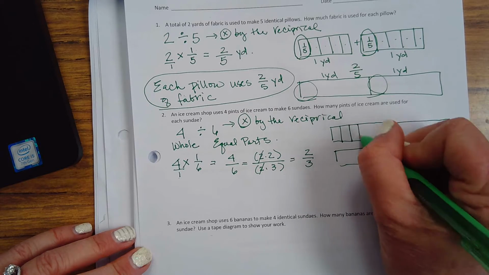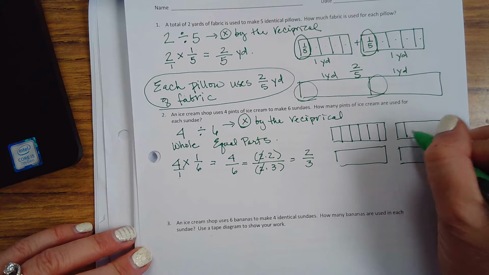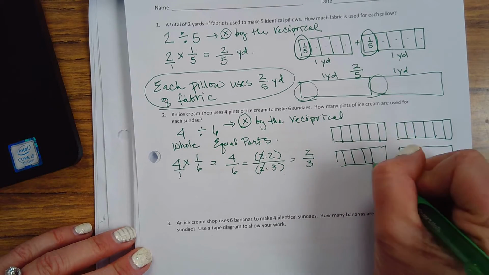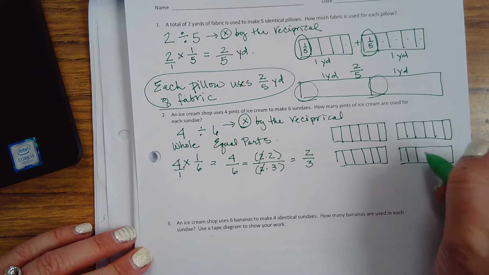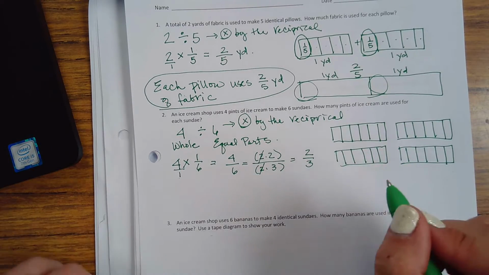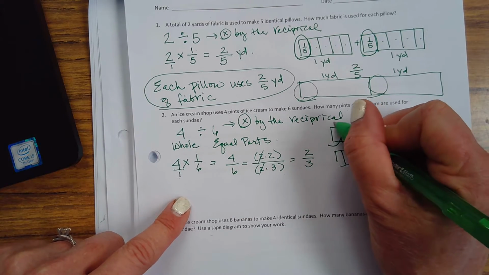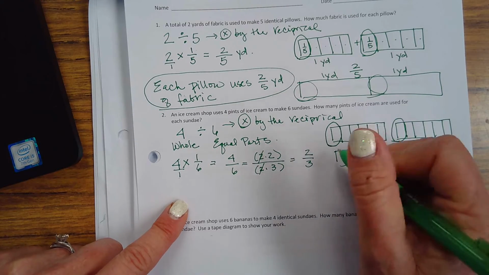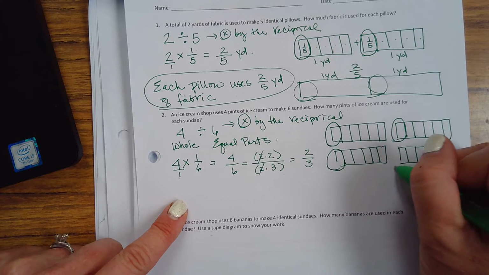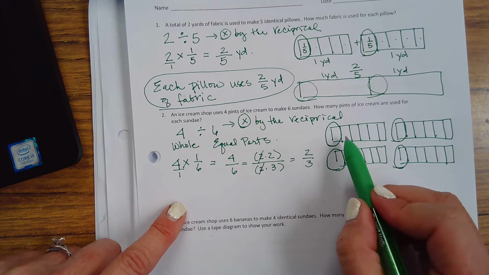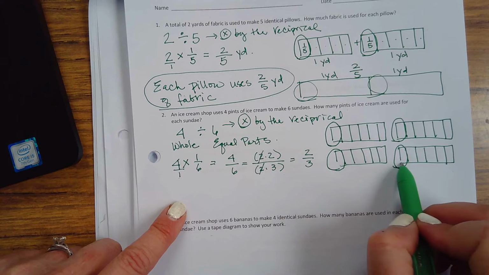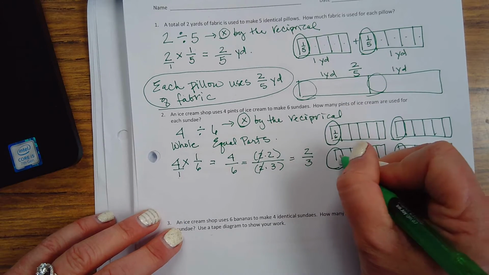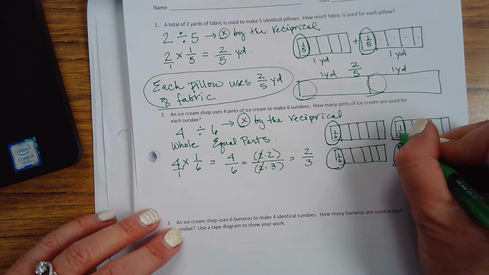If someone gets a part of this, a part of this, a part of this, and a part of this, that would be 4 pieces of 6, because each one of these is equal to a 6th.